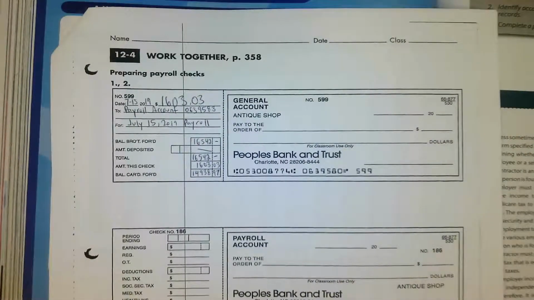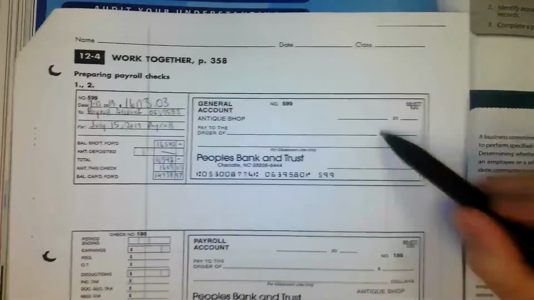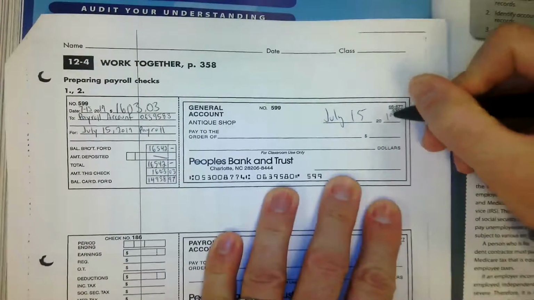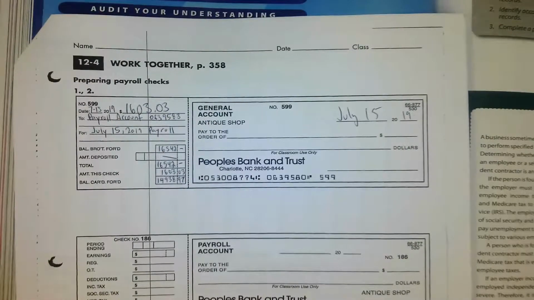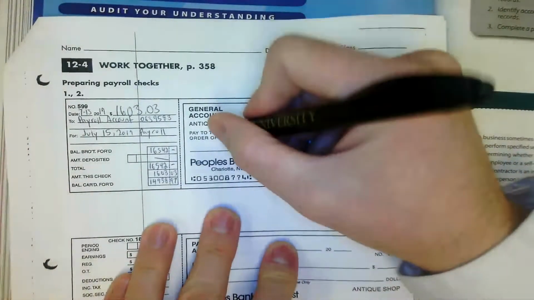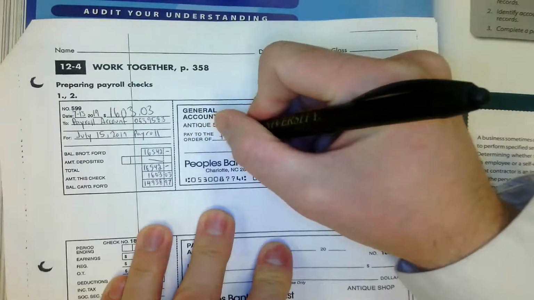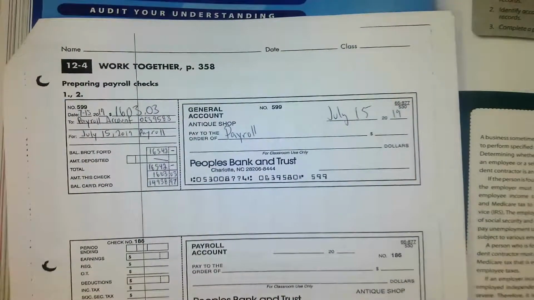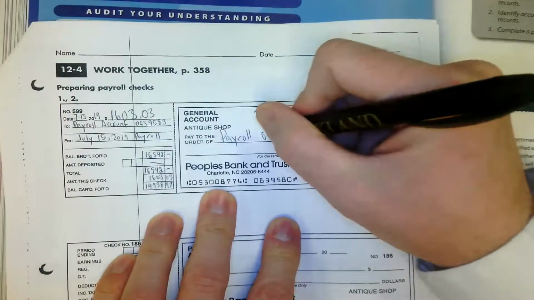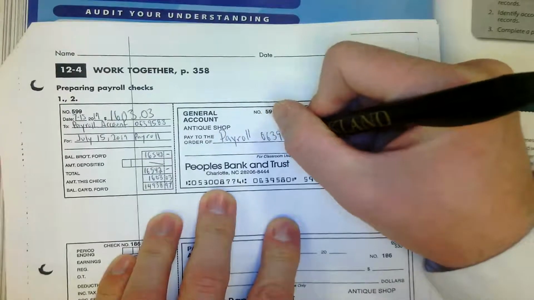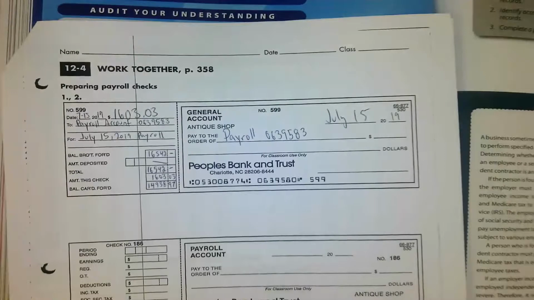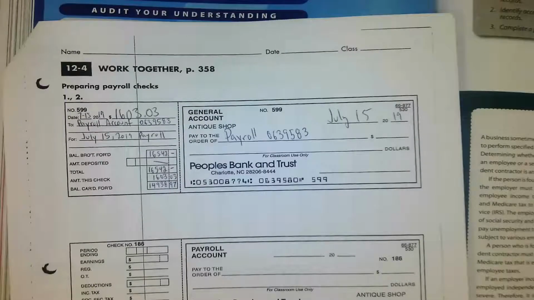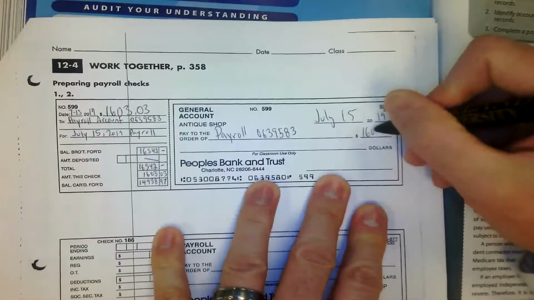Now we can fill out the check. So from top to bottom, we have a date over here. So put July 15, 2019. Pay to the order of who are we paying in this check? Not the employees yet. We're paying payroll. Then payroll pays Judy and Mike. We are paying the payroll account. So from general to payroll, from payroll to the people. 1603.03.